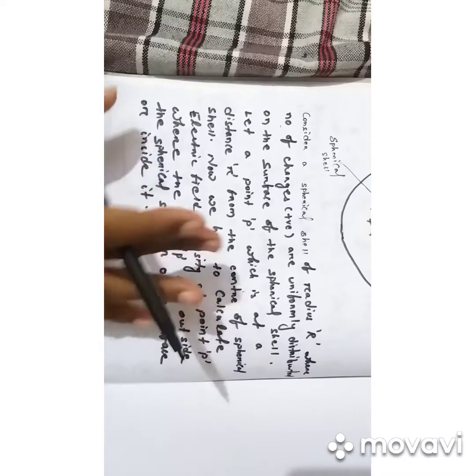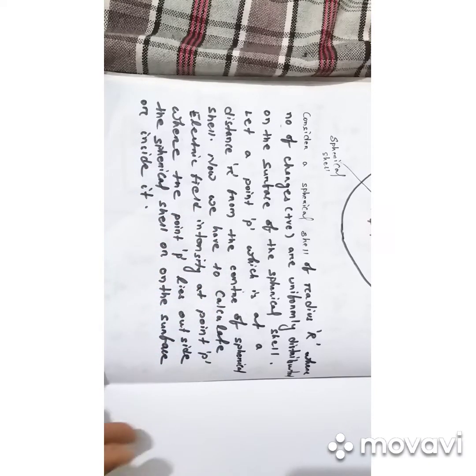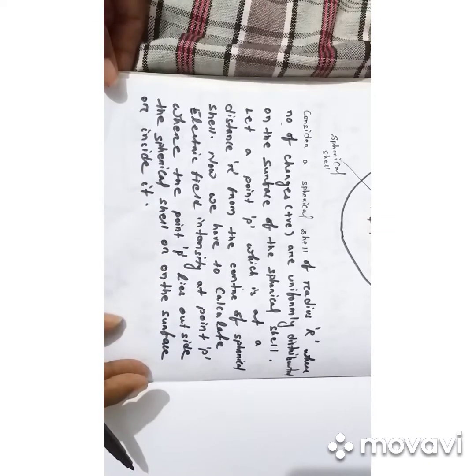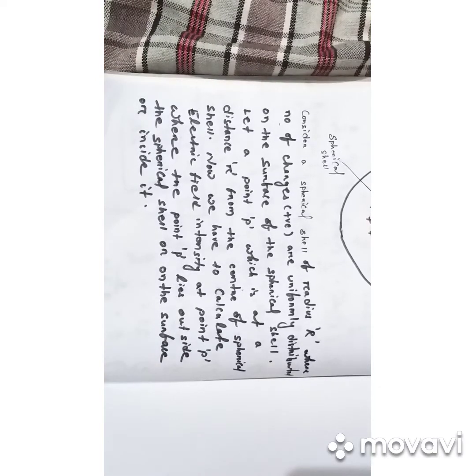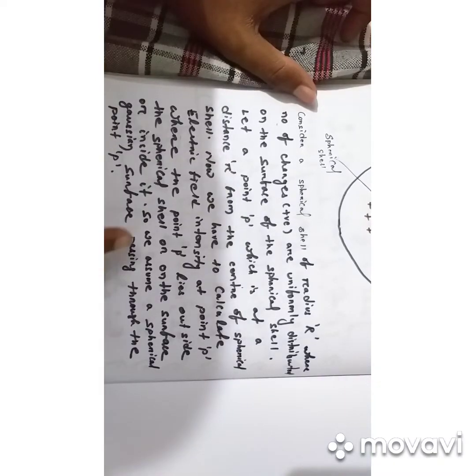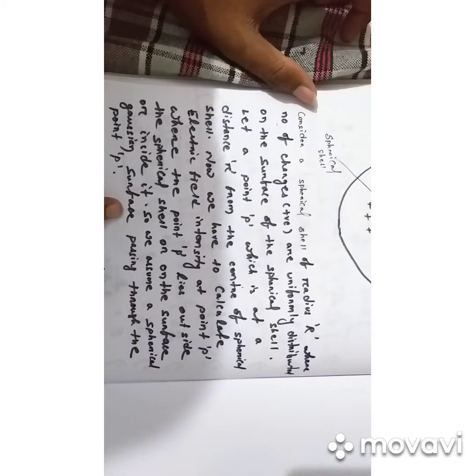This is the theory. So we assume a spherical Gaussian surface passing through the point P.